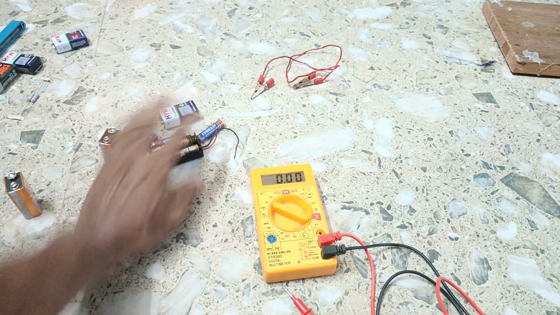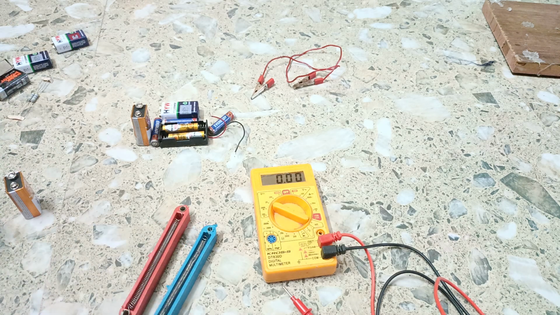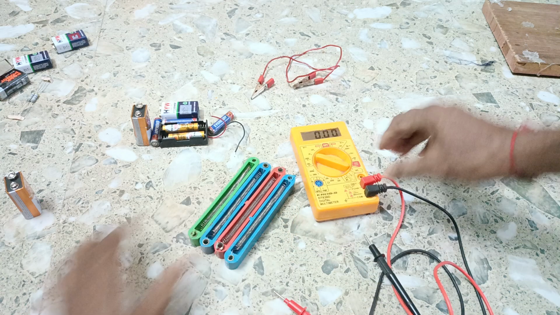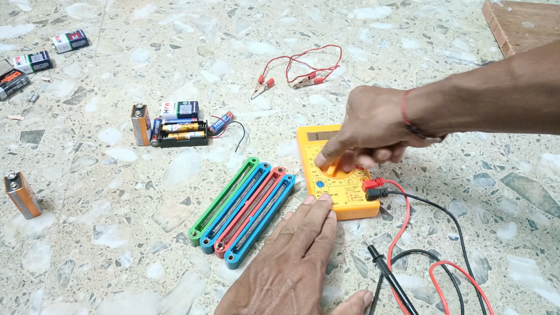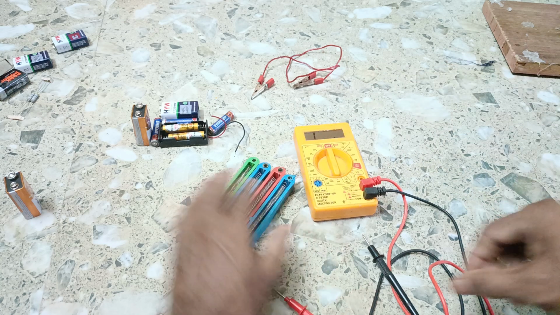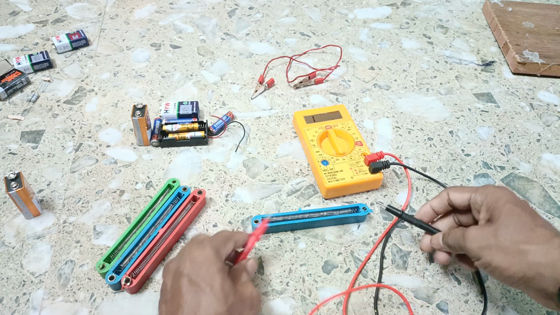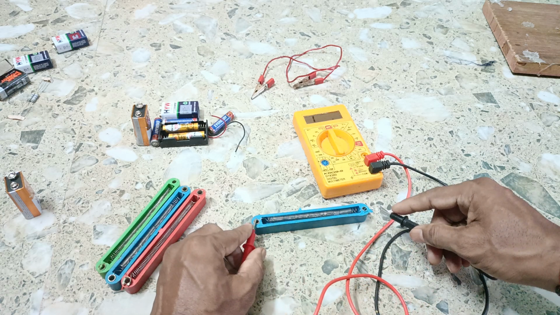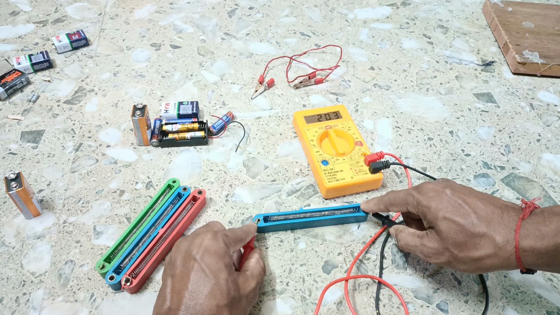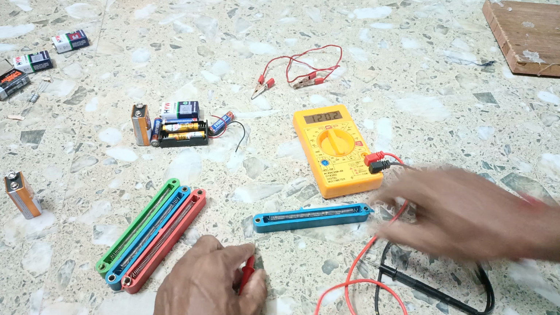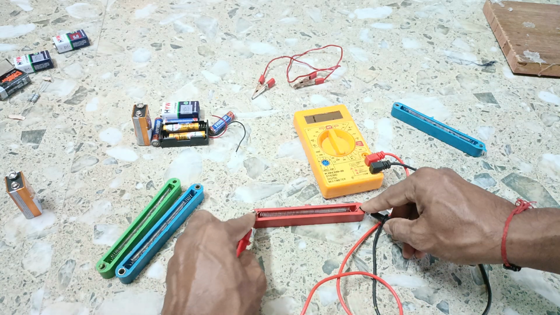Now I will show you how to measure the resistance in this multimeter. You see, these are the four resistances we want to measure. For that you have to take this knob to 200 ohm, right? We will check the resistance of these four resistances. If you want to check this one, you will see the resistance of this is 20.2 ohm, right?